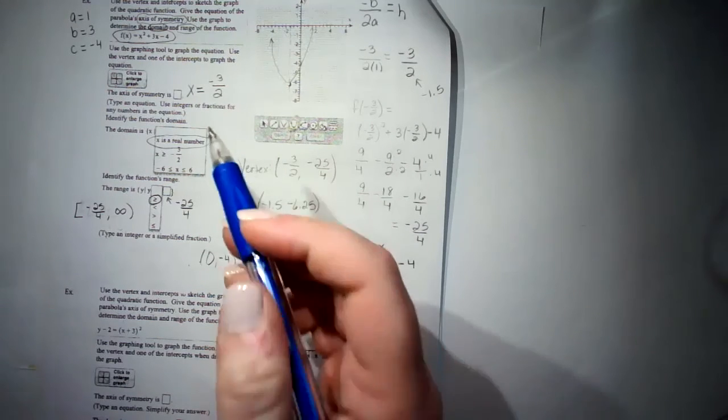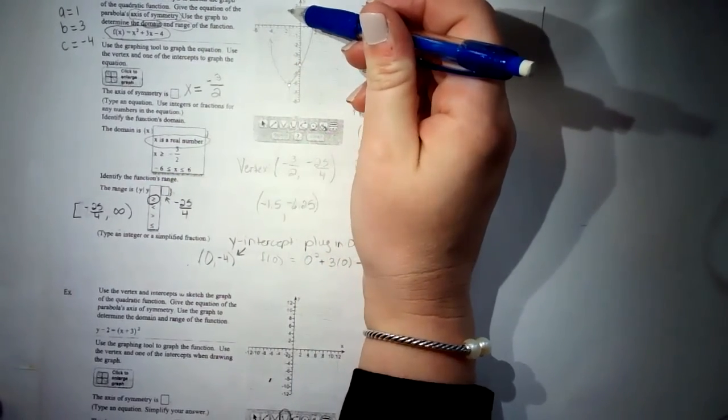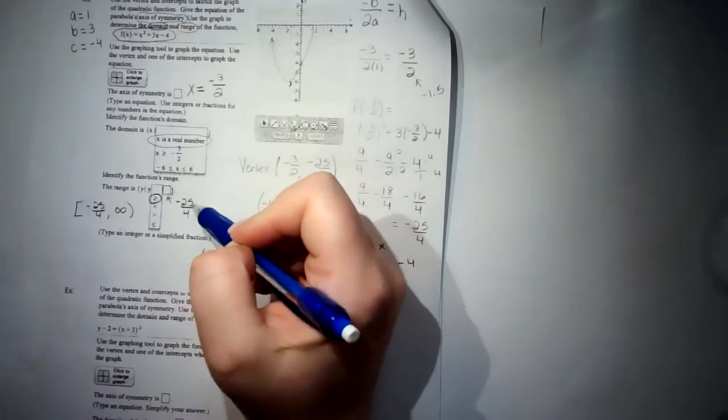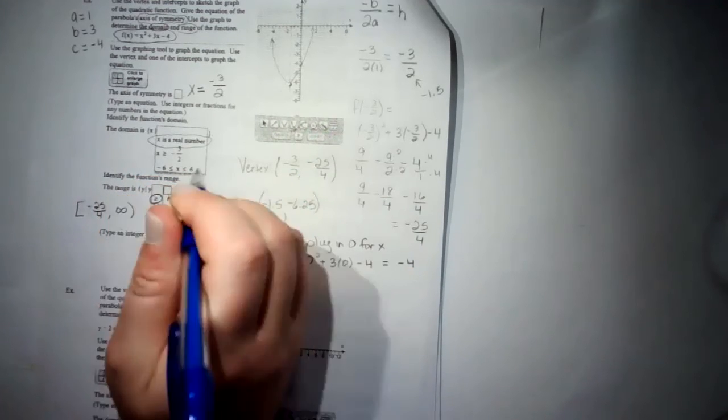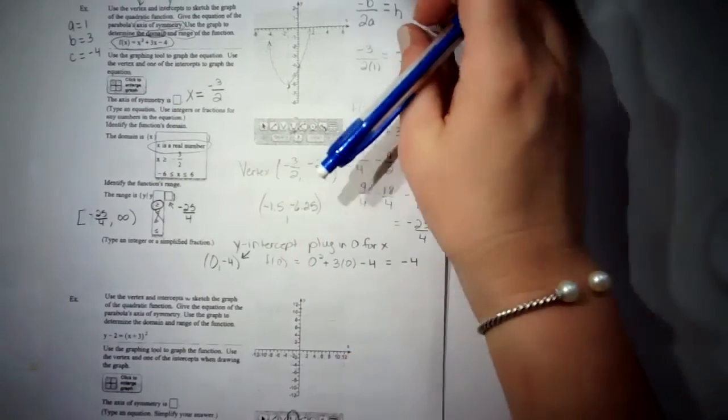Does that look okay? Okay, because if you're going up, it'll be greater than or equal to. If you're going down, it would be the less than or equal to. And then you use that vertex. You don't ever have to worry about those, because we're including that. Yeah, good.